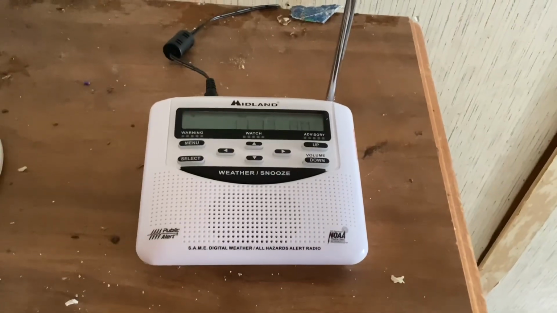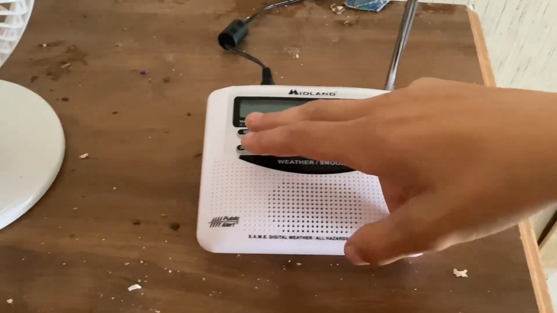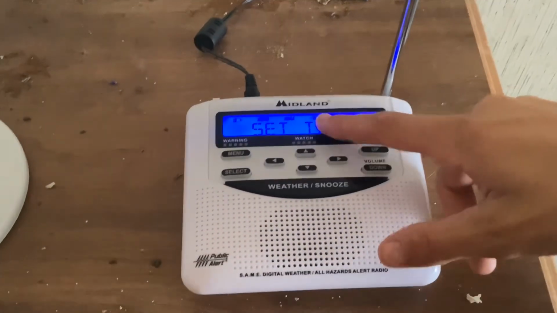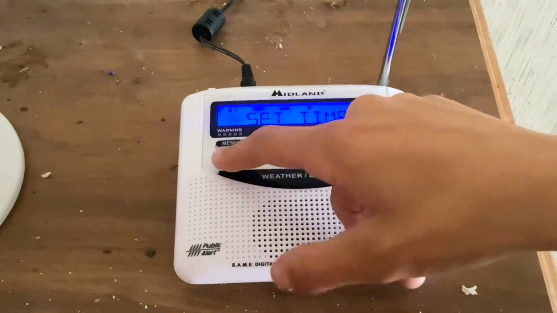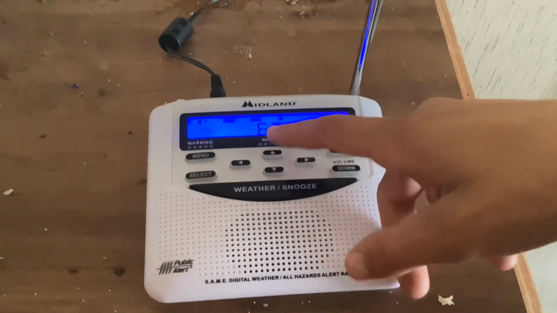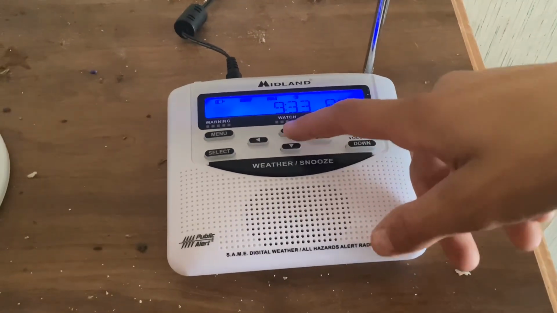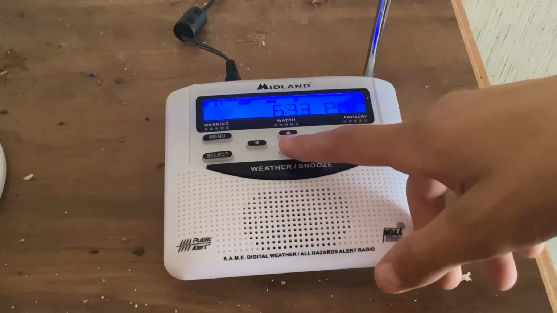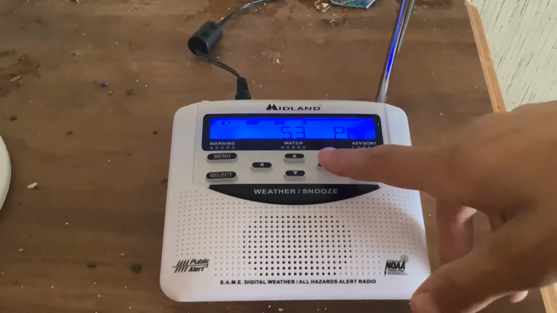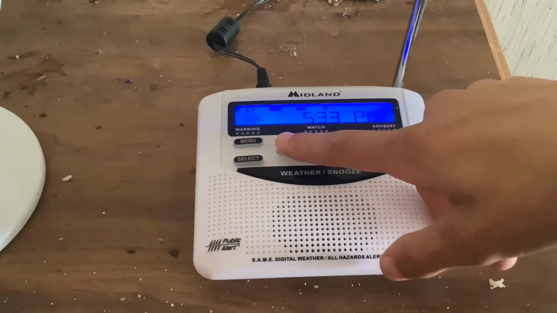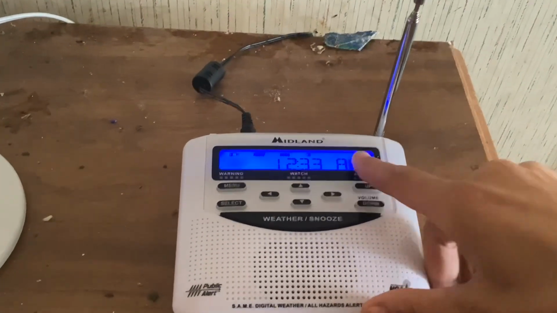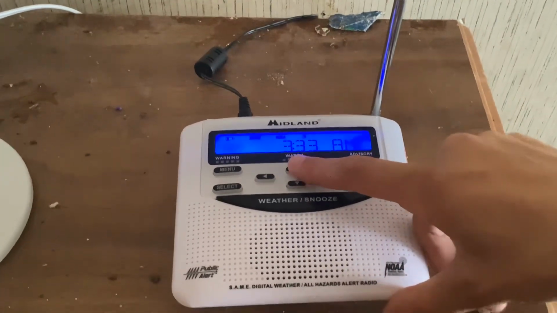So we're going to start with step one, which is setting your time. Press the menu button, and this should say set time, select. This is how you navigate to go up, this is how you navigate to go down, and this is how you move over. Let's say you want to go to AM instead of PM. You go up or down, doesn't matter which way. Now it's AM.